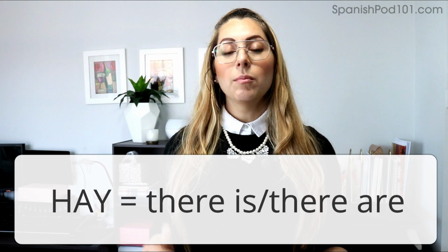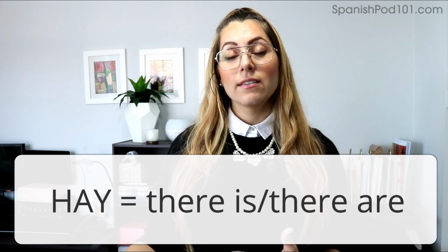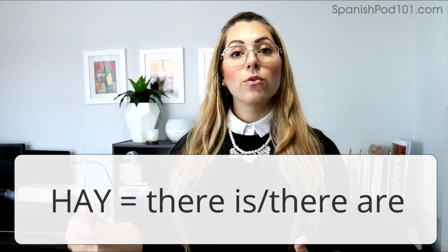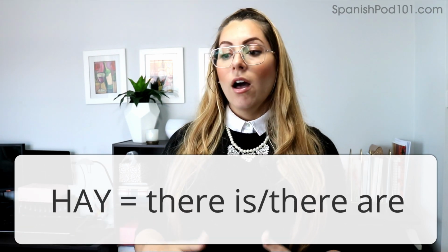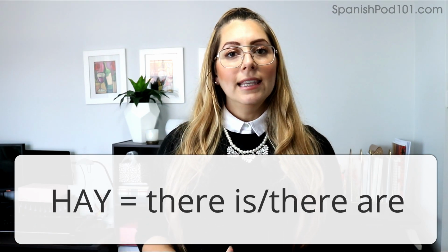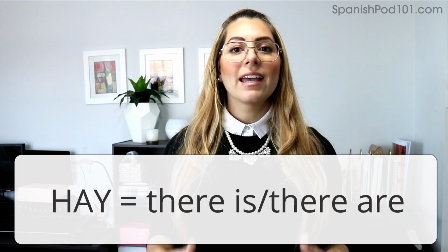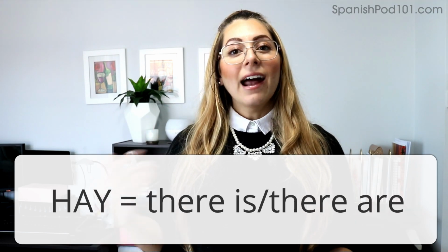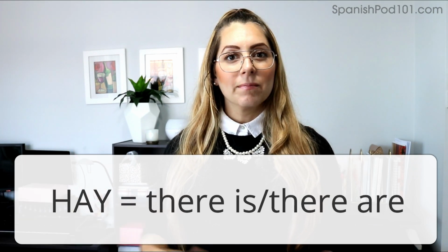So as you can see, it means two different things in English, and in English we're going to use there is if whatever follows is a singular object or person, and there are if we're talking about two people or things or more. In the case of Spanish, we're just going to keep it in the singular form. We're going to always say hay, regardless of whatever follows being a singular or a plural thing.